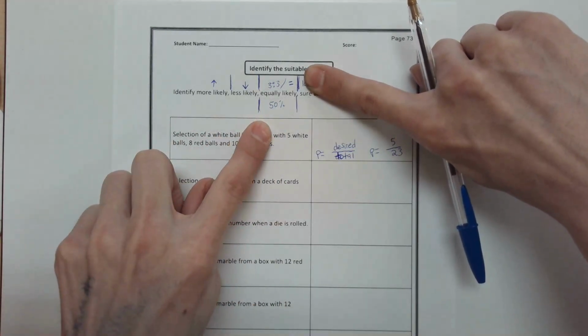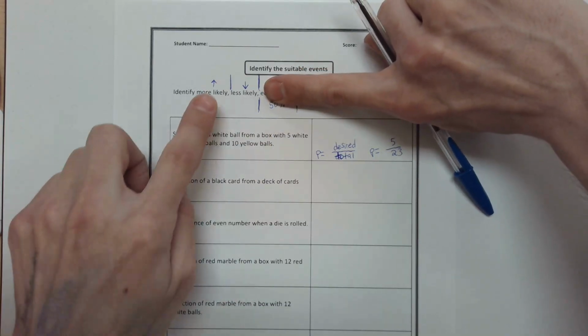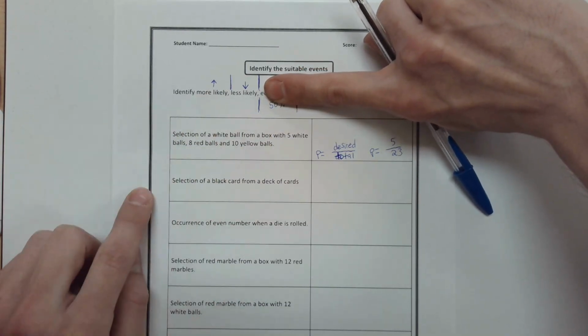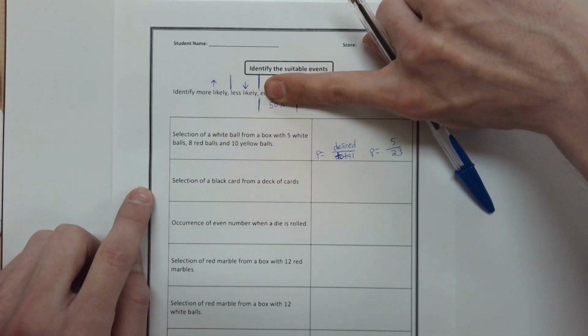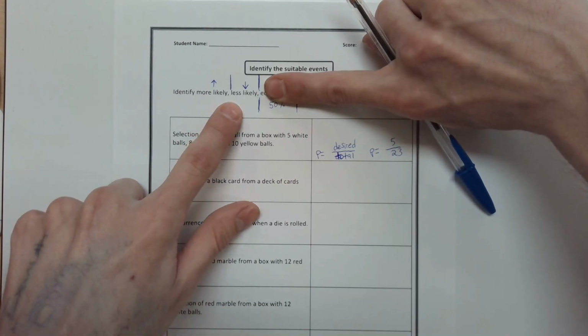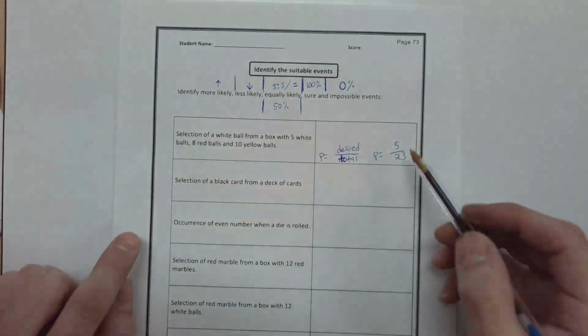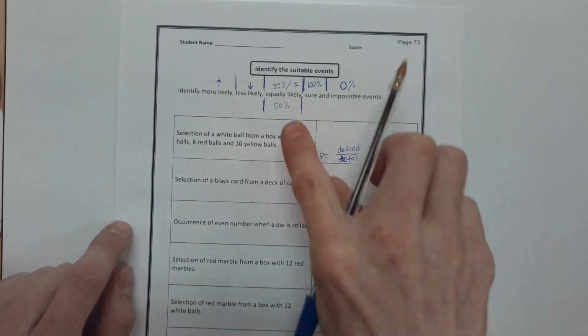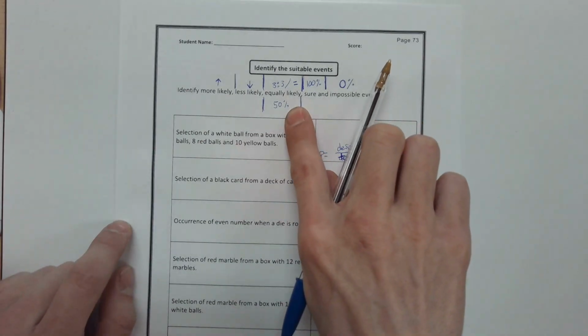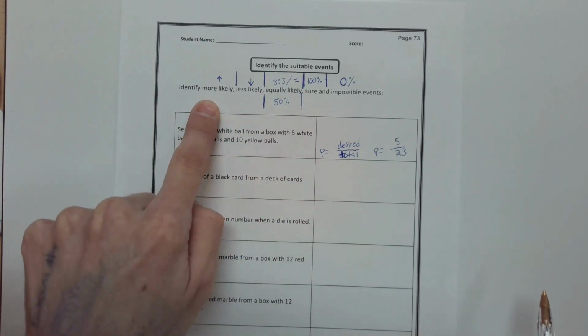Is it happening 50% of the time? Nope. Is it more likely or less likely? We're going to choose it's less likely. We're not even at 50%. It's less than 50%. If it was more than 50%, we would choose more likely.